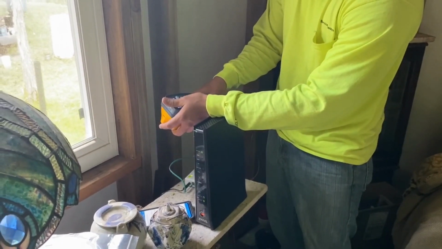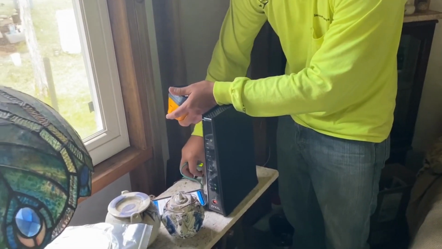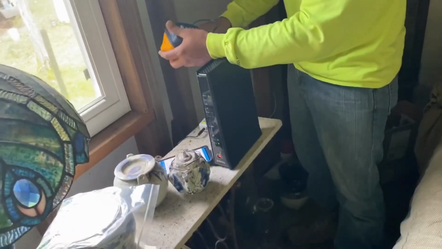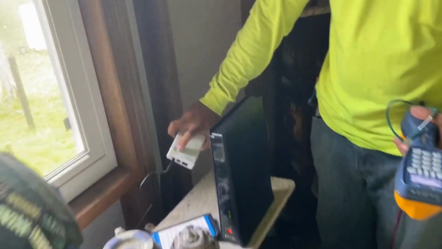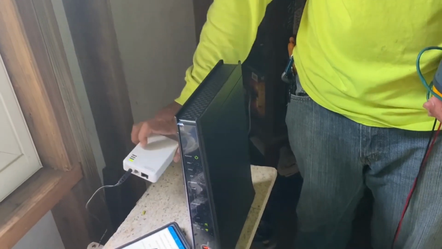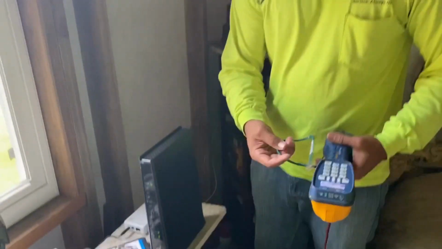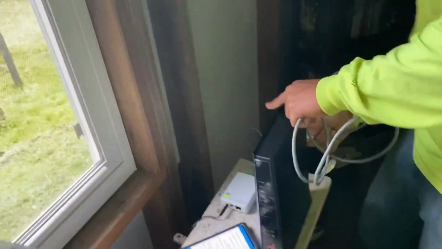Sounded like he's happy with that. All right. So the fiber light's not on yet, but it'll start blinking, looking for the fiber, and then it'll light up. So that's all we're waiting for now.